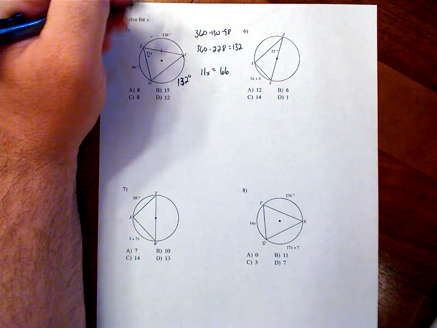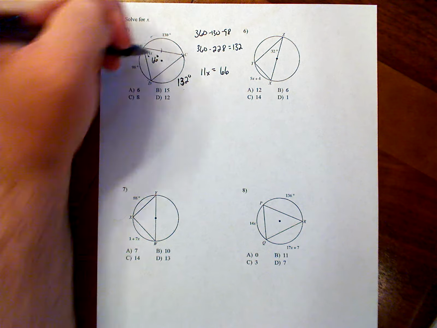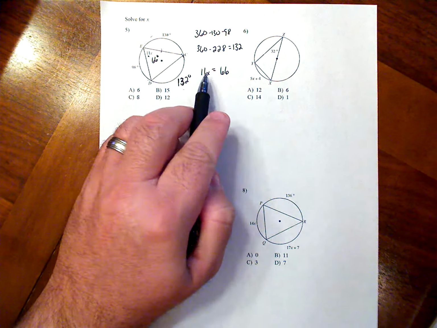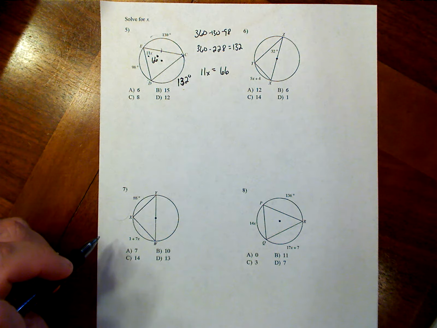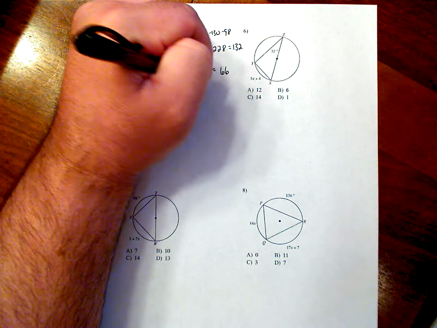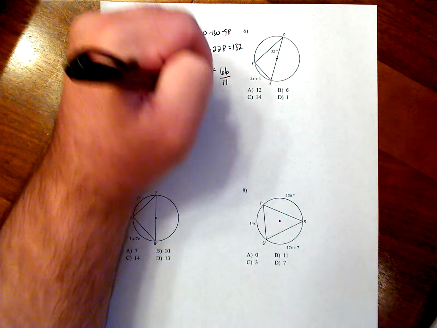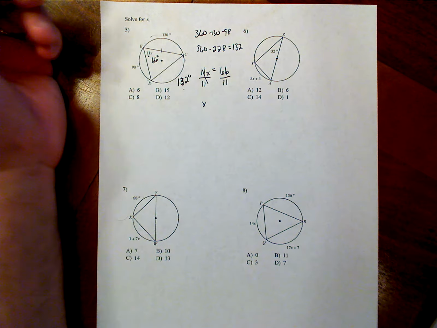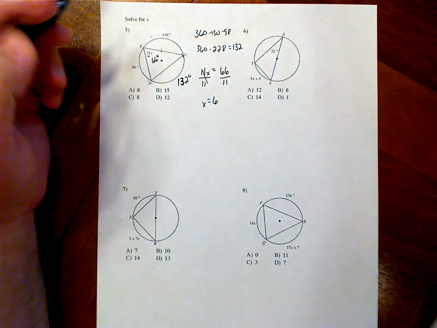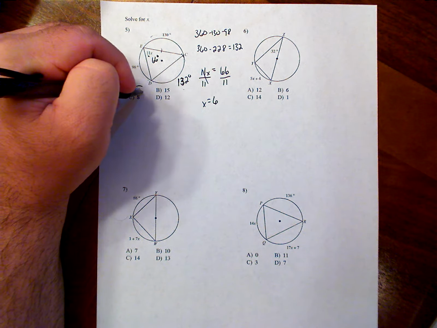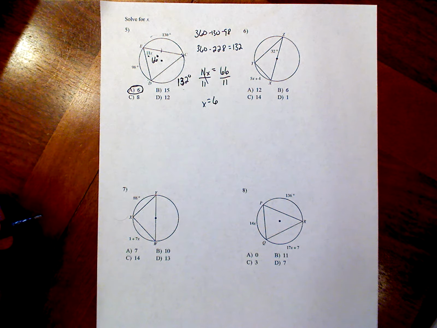So if this is 132, this is 66 degrees in here. So 11x is the same as 66. So when I divide by 11 on both sides, 66 divided by 11 equals 6. So my answer is A.